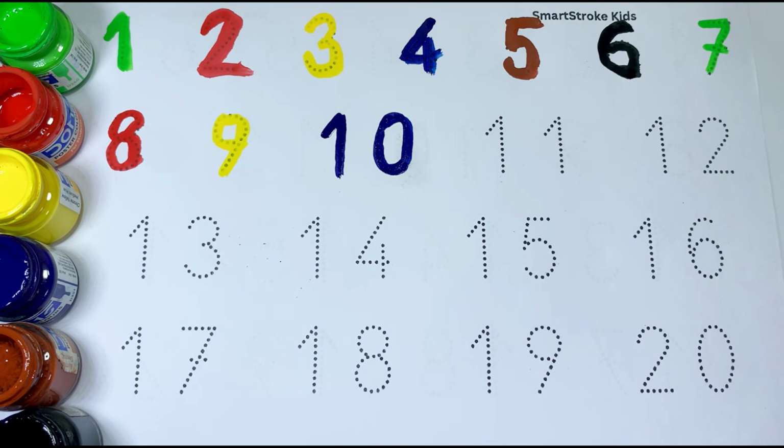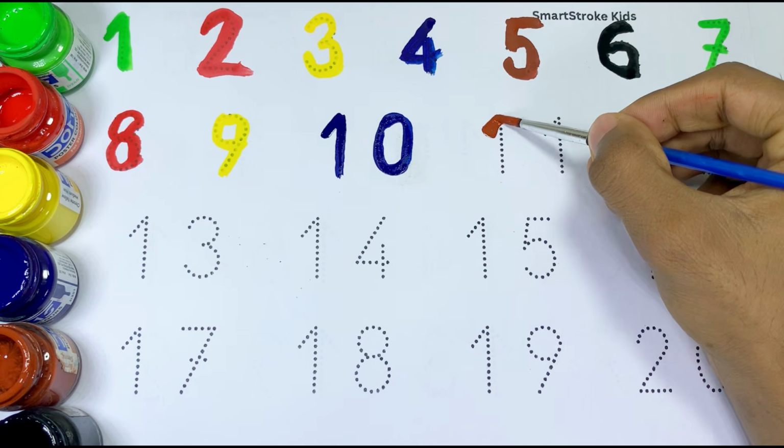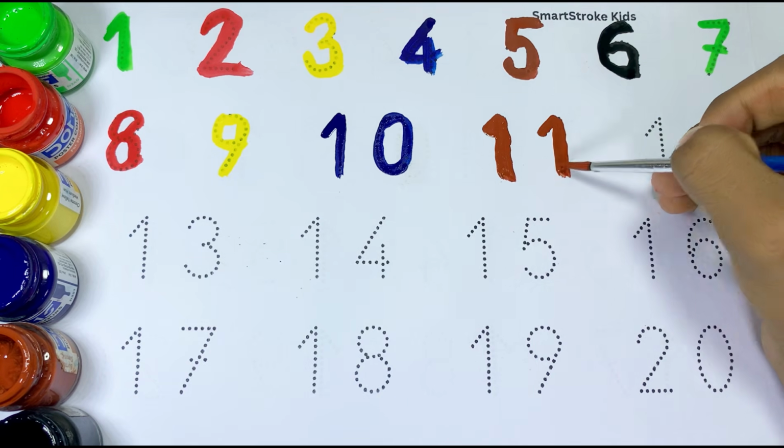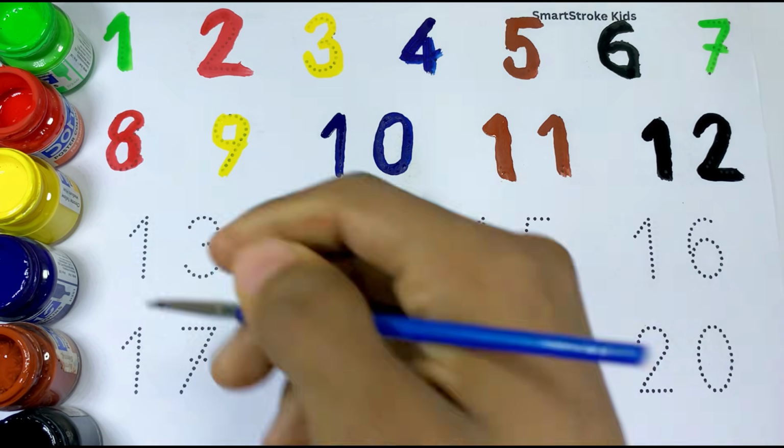It's now you draw 11, the numbers of 11, and use brown color. It's now you draw 12, the numbers of 12, and use black color. Children, you are doing great, very good. It's now you draw 13, the numbers of 13, and use green color.